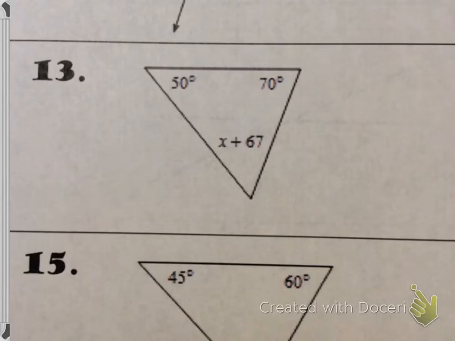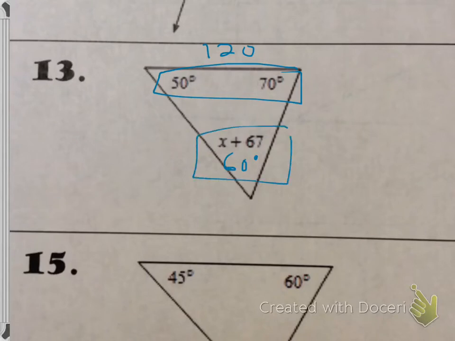We know that all three angles of a triangle add up to be 180 degrees. So what I have here, I can do it a couple of different ways. I can see that these add up to 120. If these two, 70 plus 50, add up to 120, then there's really only 60 degrees left for this angle to be. I sometimes like to do that. If I know that this angle is equal to 60 degrees, then I can go x plus 67 equals 60 and just solve for that.